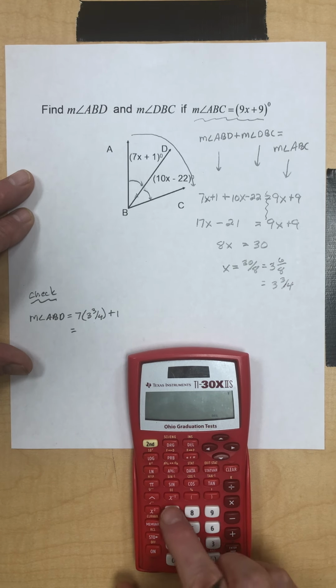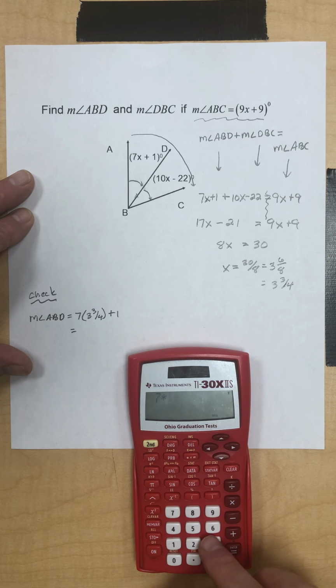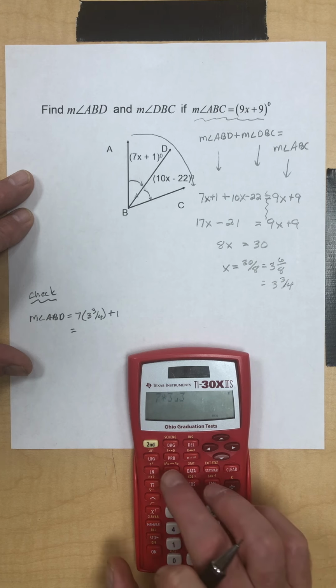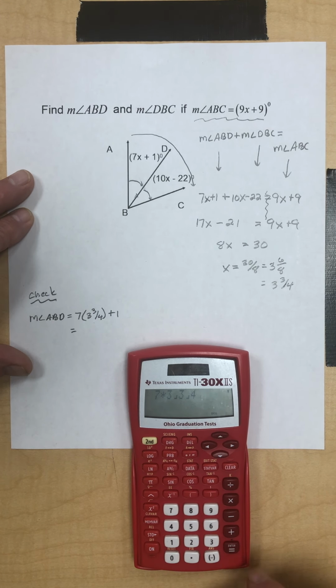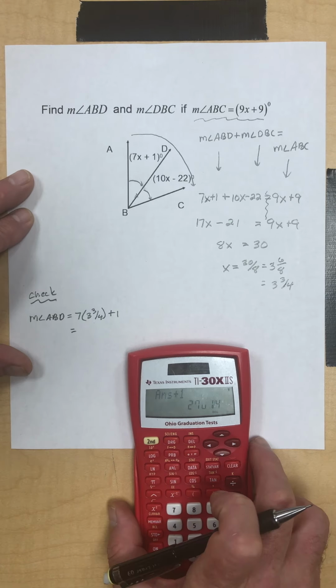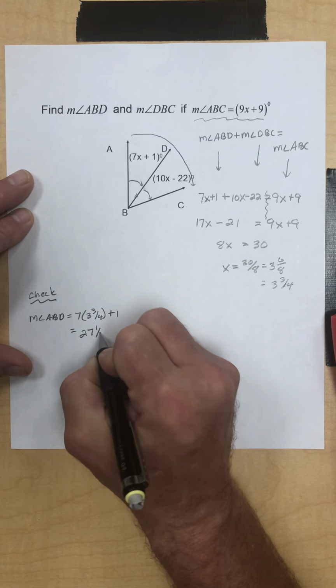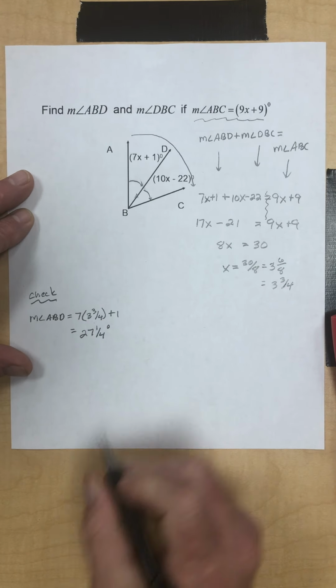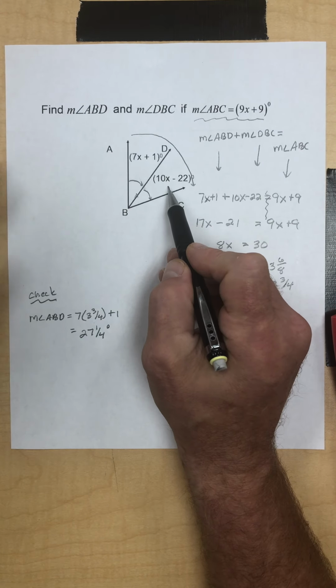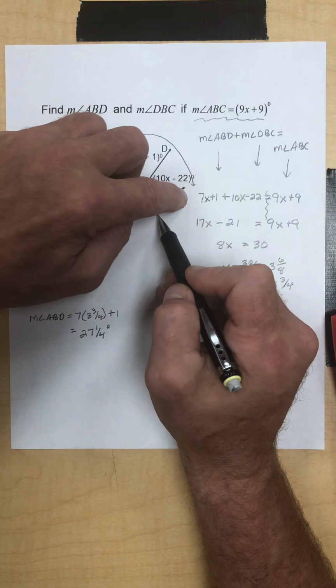Helpful, we can punch it in there. So 7 times 3 3/4, and then add 1. So I get 27 1/4 degrees.